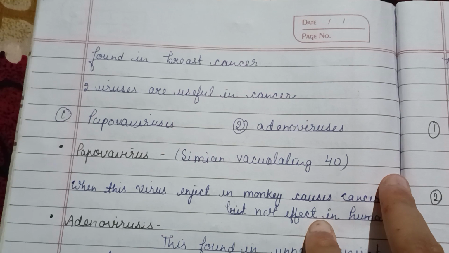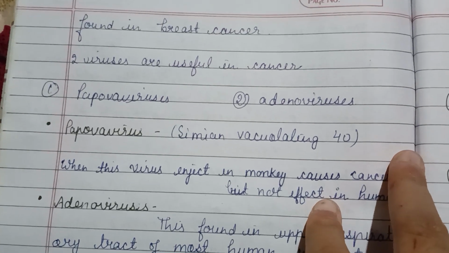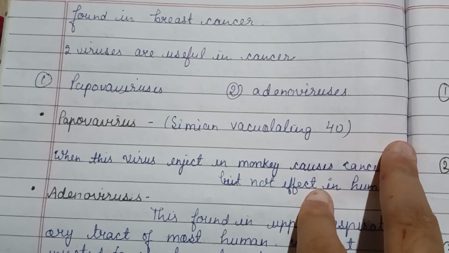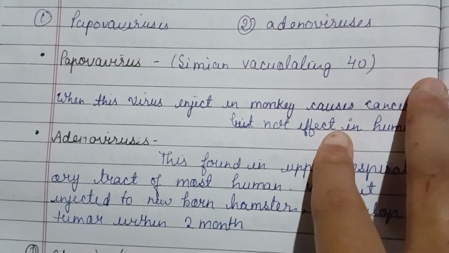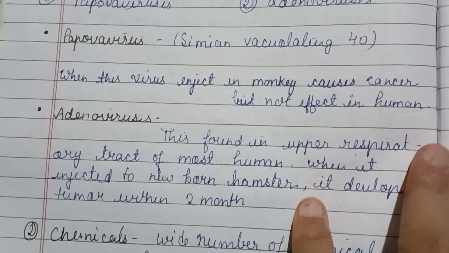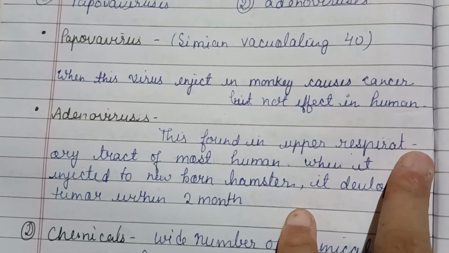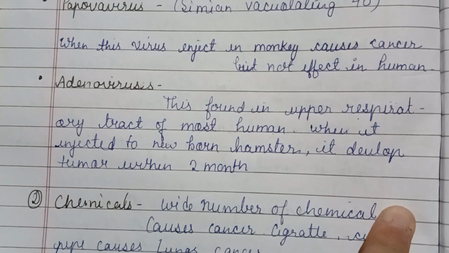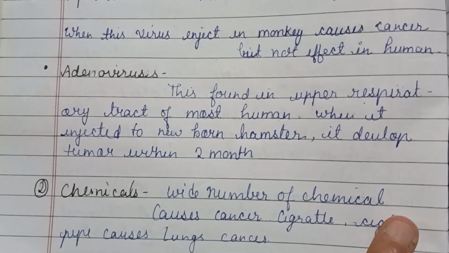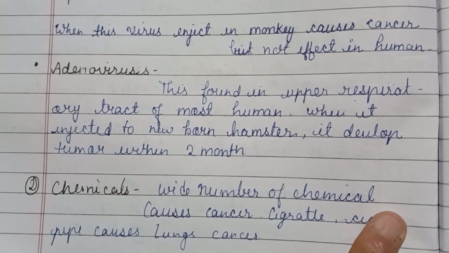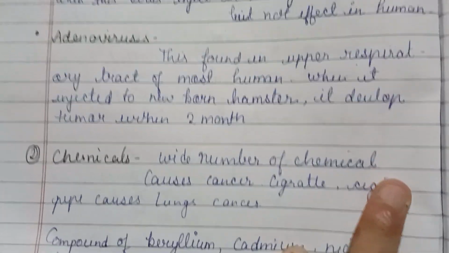Two viruses are useful in cancer research: papovavirus and adenoviruses. Papovavirus, similar to the vacuolating virus, when injected into monkeys causes cancer but does not affect humans. Adenoviruses are found in the upper respiratory tract of most humans. When injected into newborn hamsters, they develop a tumor within 2 months.